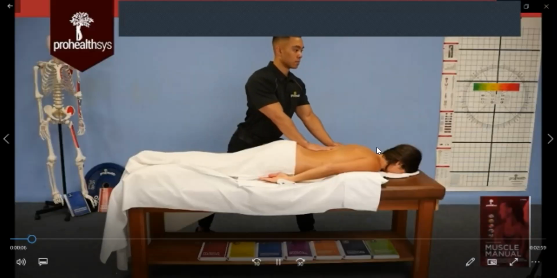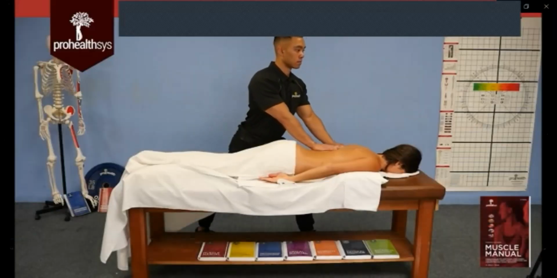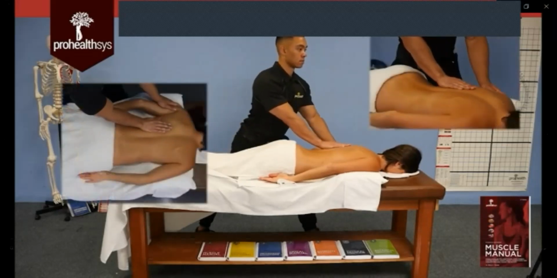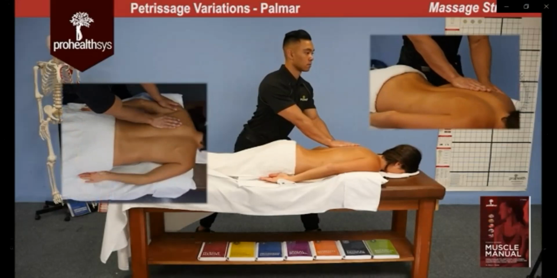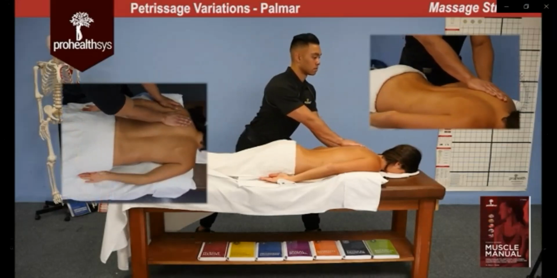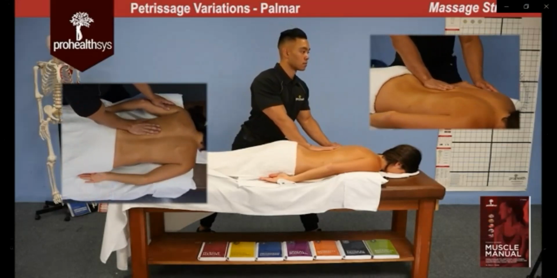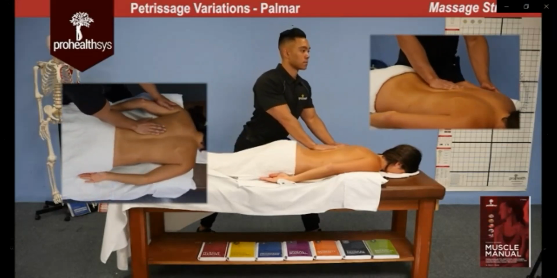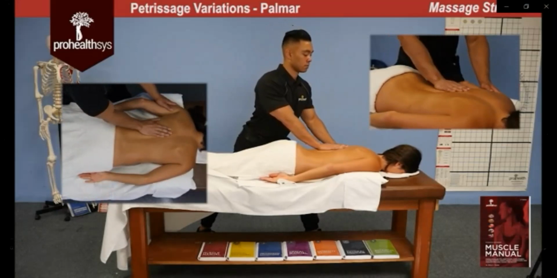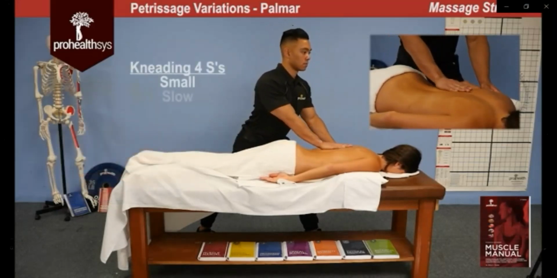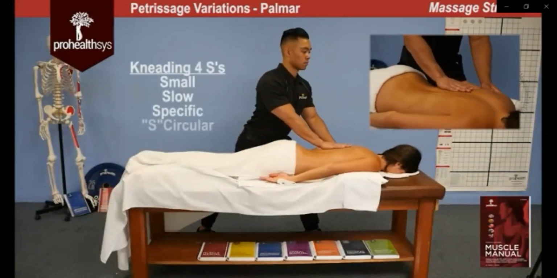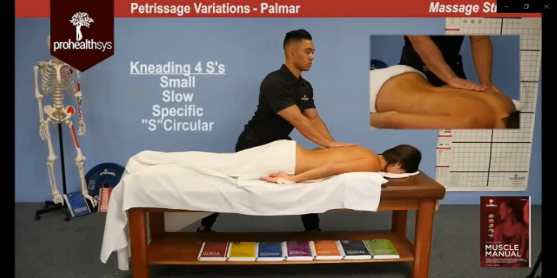We're going to start off showing some variations of Petrissage kneading. So common variations include palmar contacts, which we see demonstrated here. You want to make sure to choose the right kneading type for the body tissue that you're working on, so we'll talk more about that as we progress through this video. The other thing to remember is the 4 S's of kneading. Strokes should be small, slow, specific, and circular. Phonetic S on circular, but there's your 4 S's.